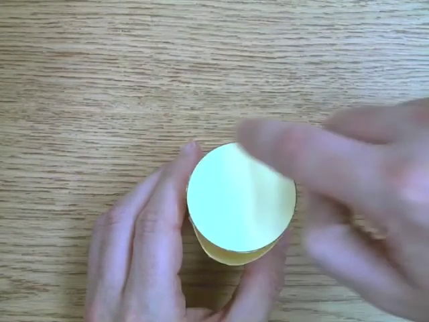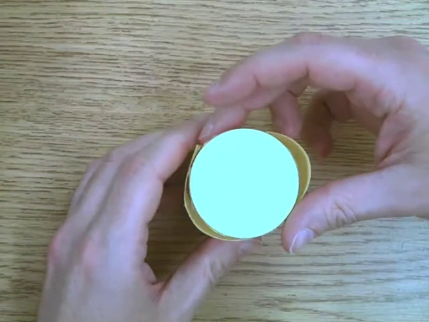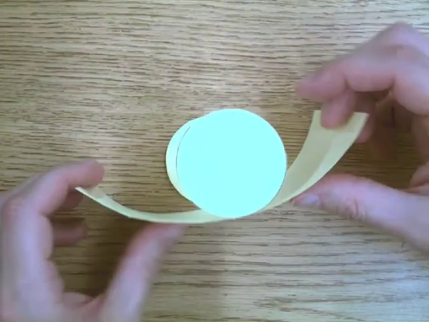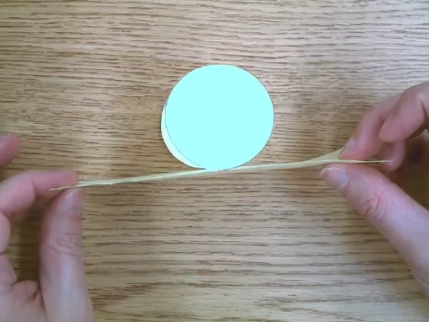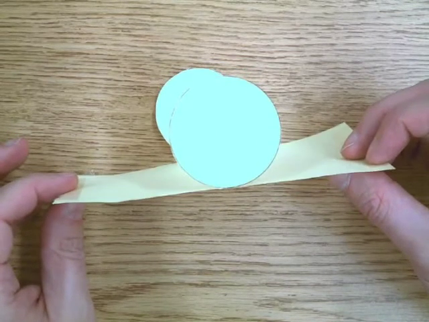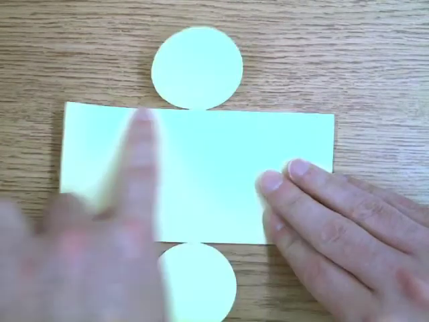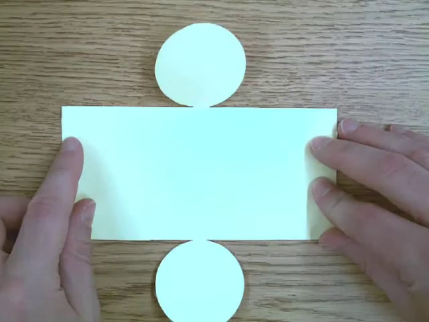So this distance around here, when I unroll this, that is that same distance. That distance around the circular base is the circumference, and that's the length of this rectangle right here. Now, how can we use that?